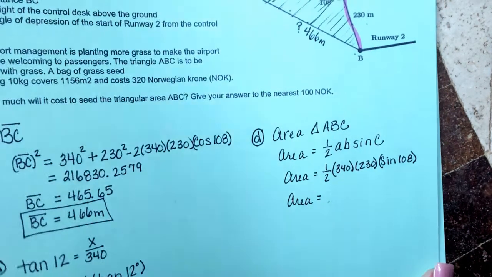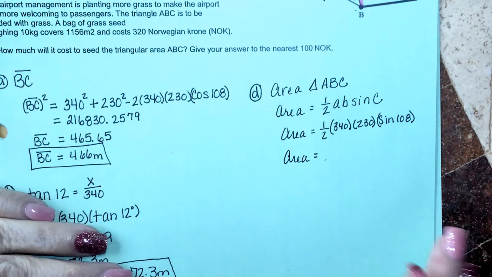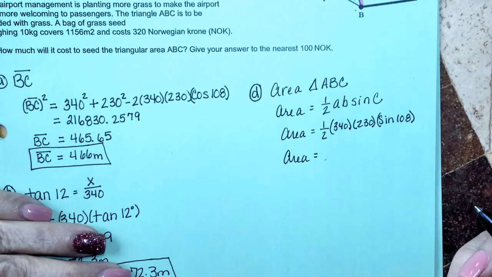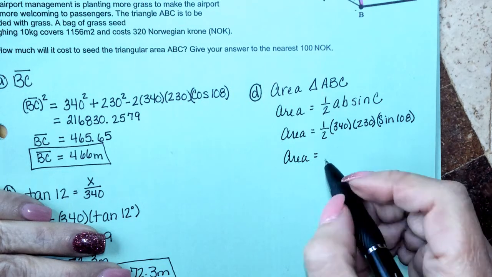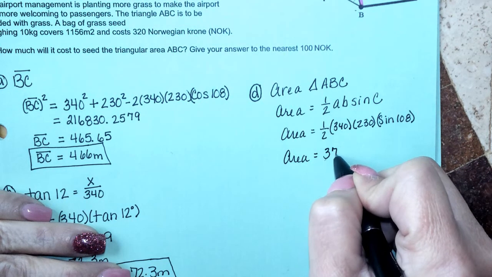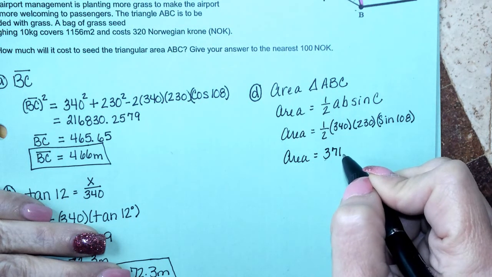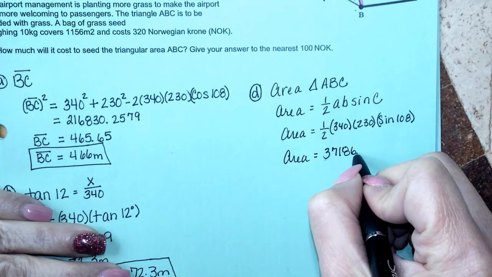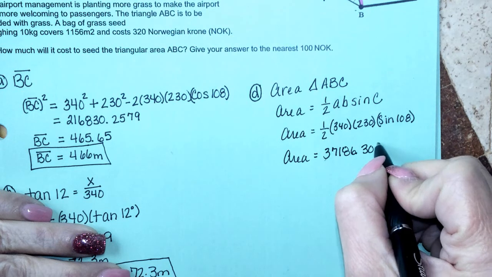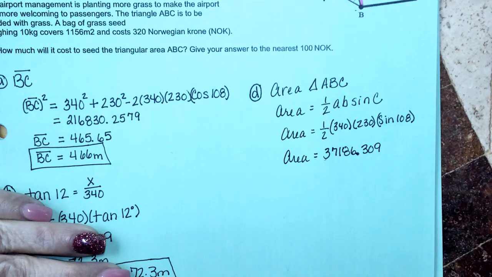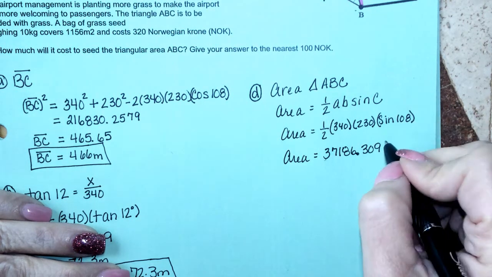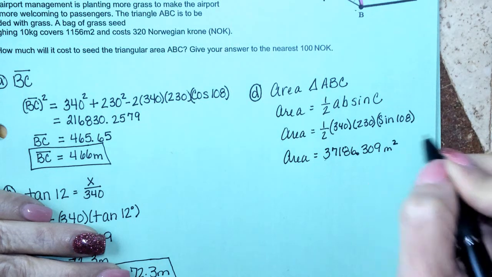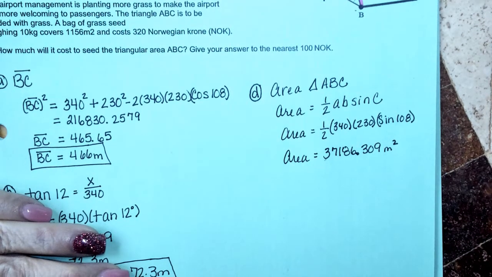All right, so let's see what the area of that grassy area is going to be. When I did my math on this, I got a pretty big number. 37,186.309. That was the area, so this is meters squared. Now, I couldn't just stop there.